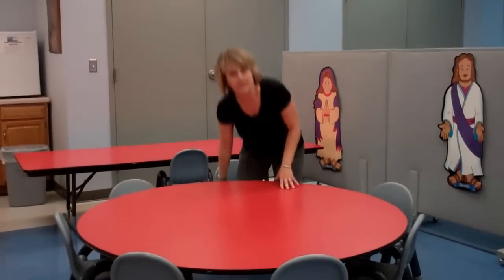This table shape is really the best. As you can see, all of the children are about equidistant from you, the shepherd, but they're also equidistant from each other. You can look around and see everybody's faces. It's a good way to share together. This is really an ideal table shape for getting a lot of meaningful interaction going on.